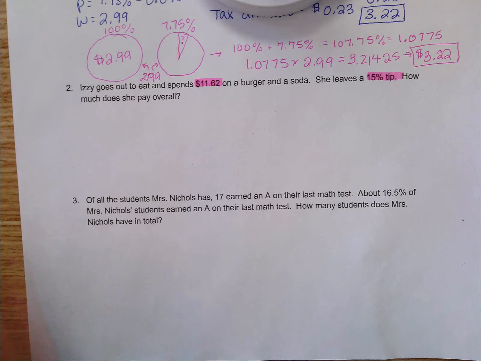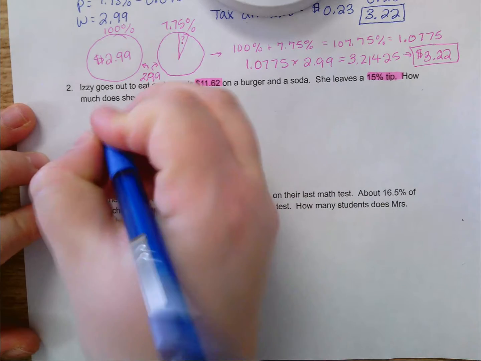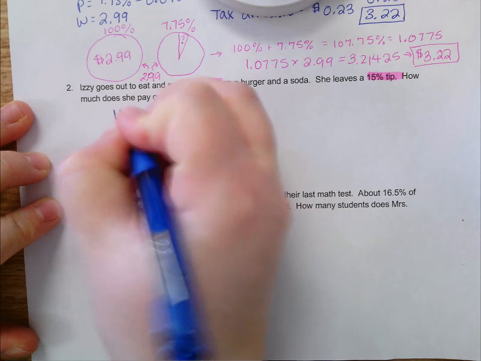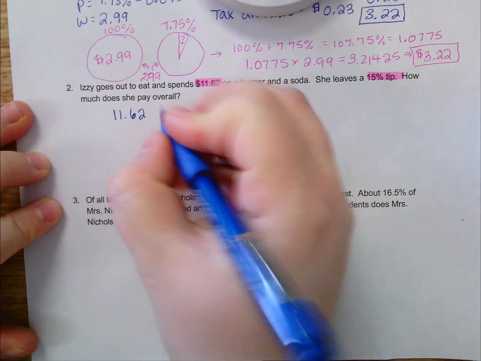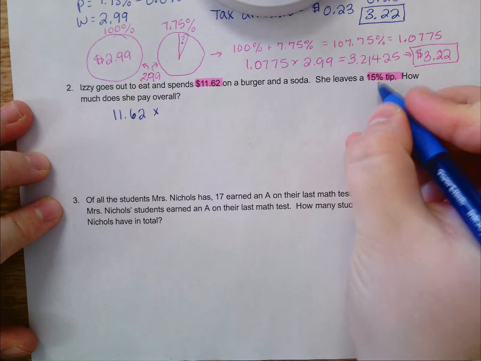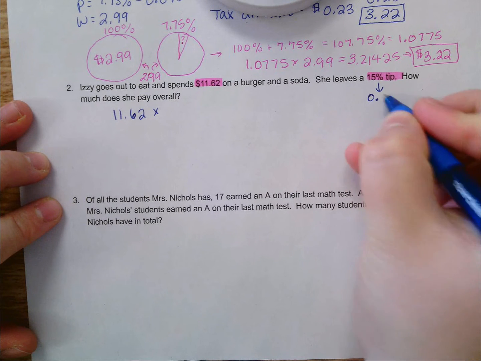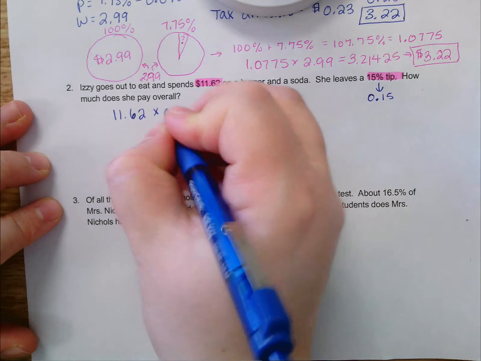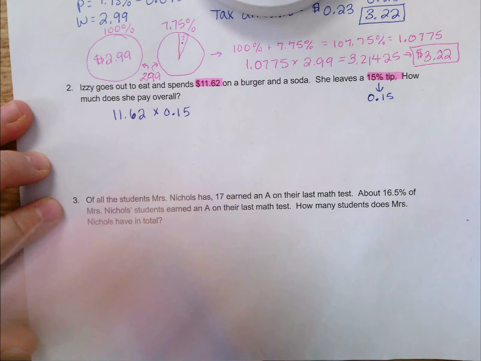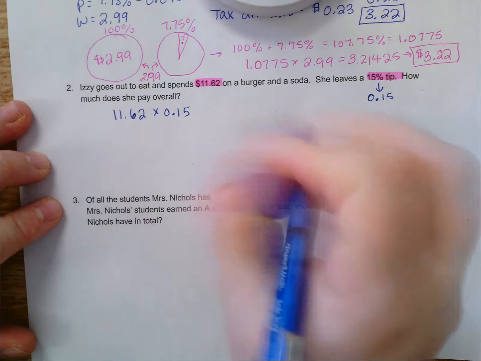So I want to find how much Izzy pays overall. I can approach this in two ways. One way is I can take $11.62 times 15% as a decimal, which is 0.15. And then that'll give me my tip amount.